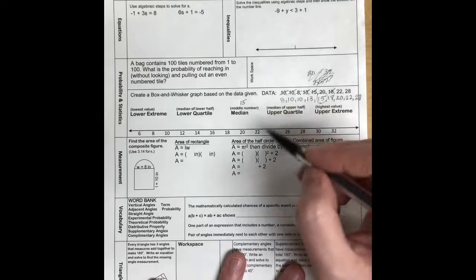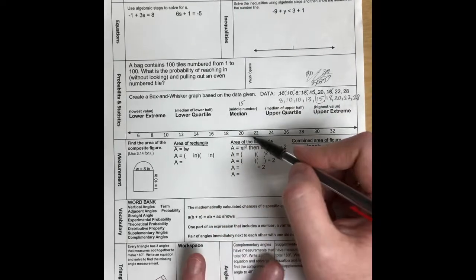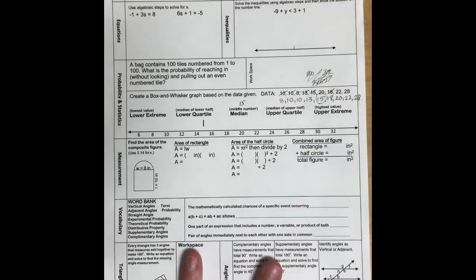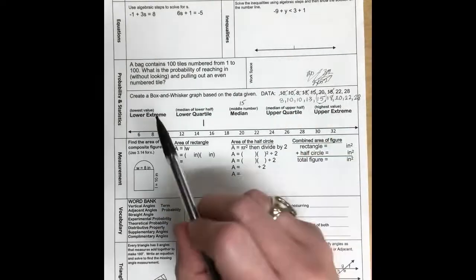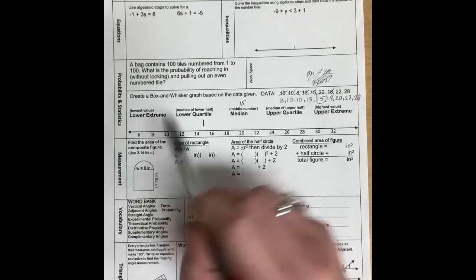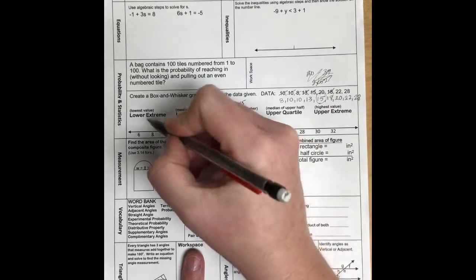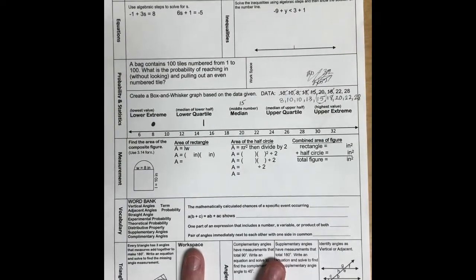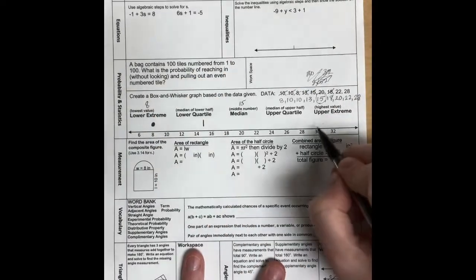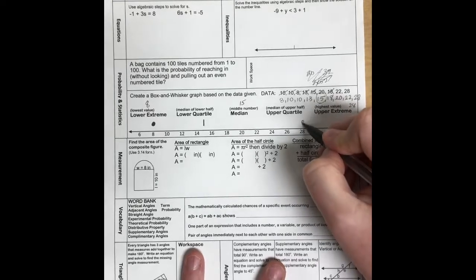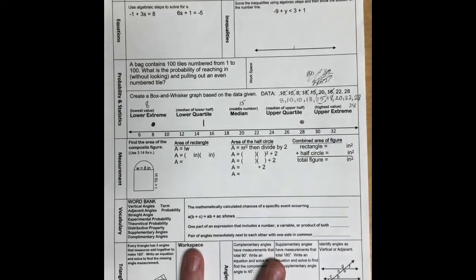We are going to put a line where 15 is, since that marks the middle. Here's 14, here's 16. That is where my median belongs. Okay, now you need to find your lower extreme. Your lower extreme is your smallest number. My smallest number is 8. Therefore, I'm going to put a dot on my lowest extreme number, which is 8. My upper extreme is the highest number I have. The highest number I have is 28. So I'm going to put a dot on 28. That's going to be for my whiskers.